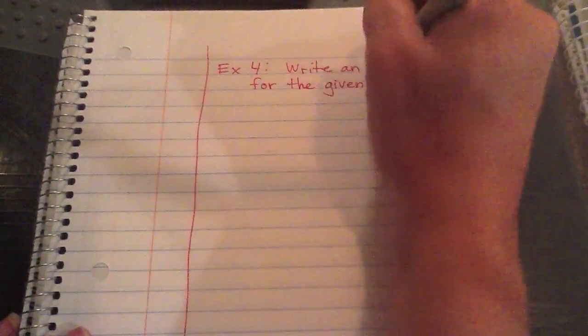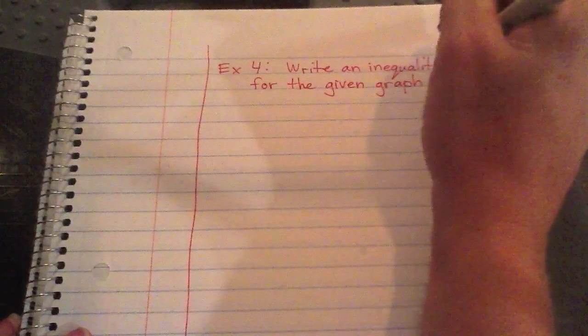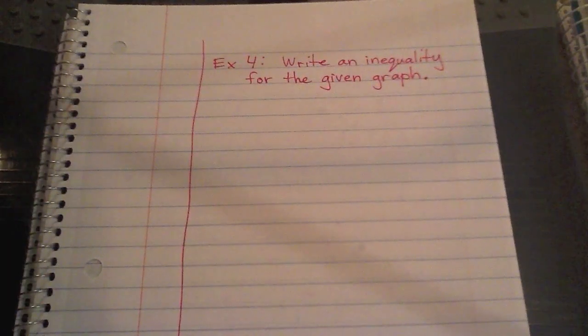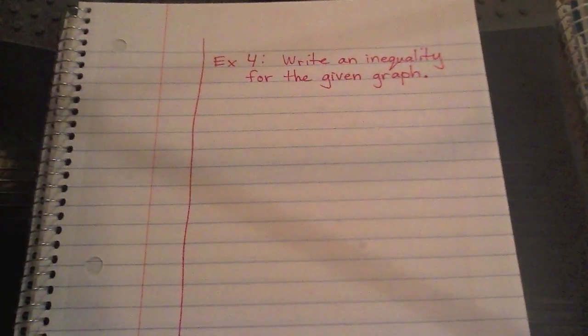The next example is a reverse of what we were just doing. This is writing an inequality when you're given a graph. So example 4, write an inequality for the given graph. And here's the graph. I'm going to give you one. This is your first one.